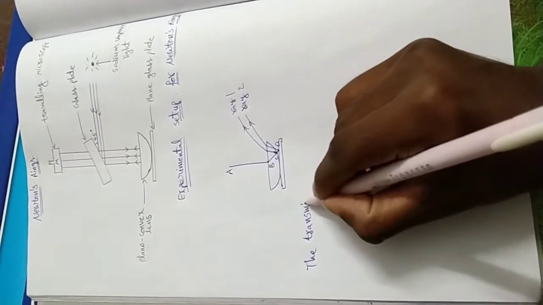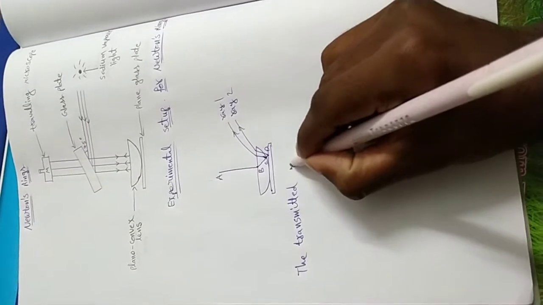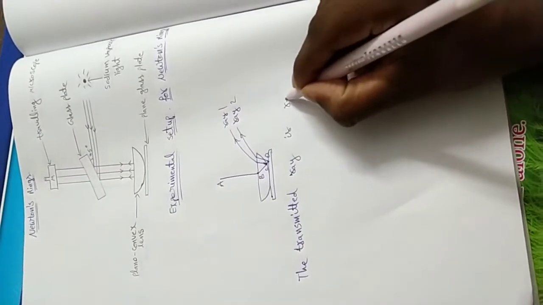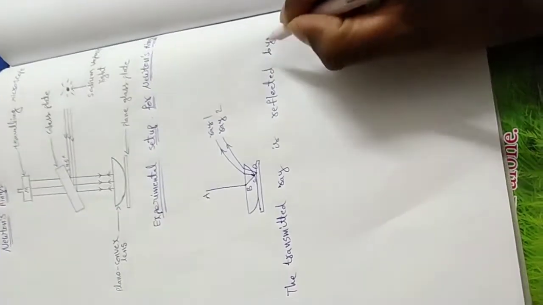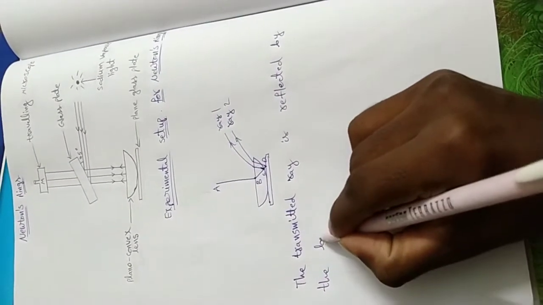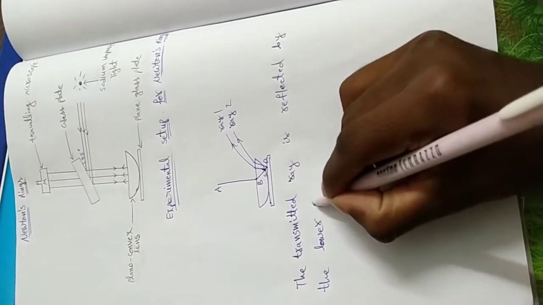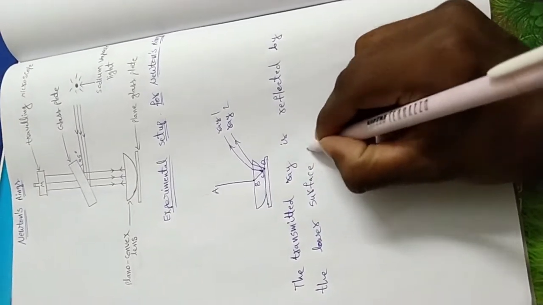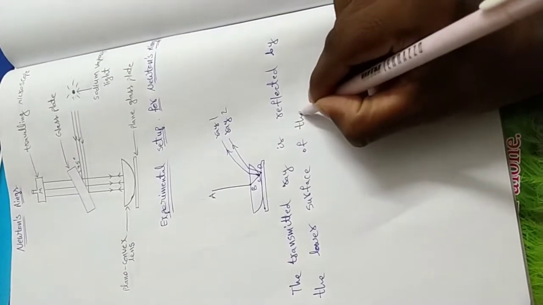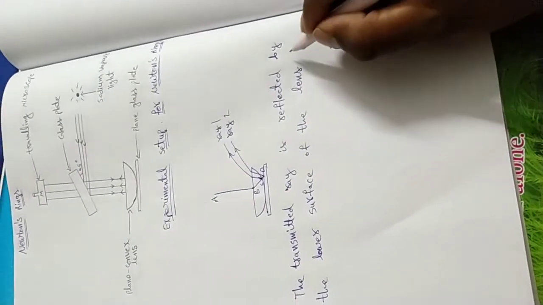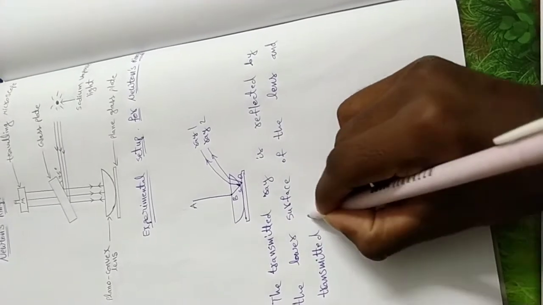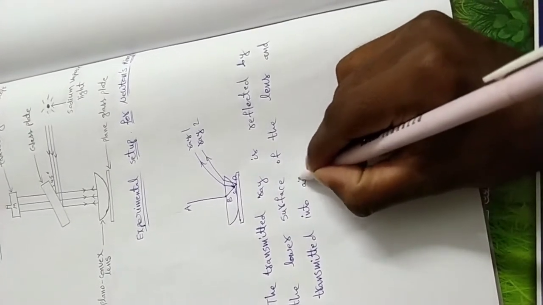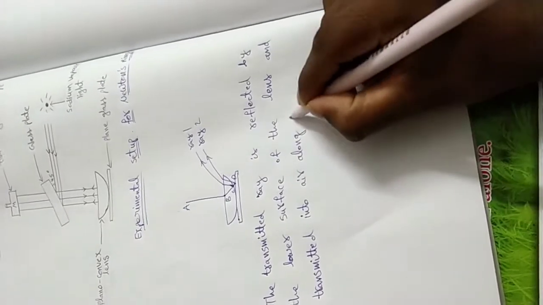The transmitted ray is reflected by the lower surface of the lens and transmitted into air along ray 1.